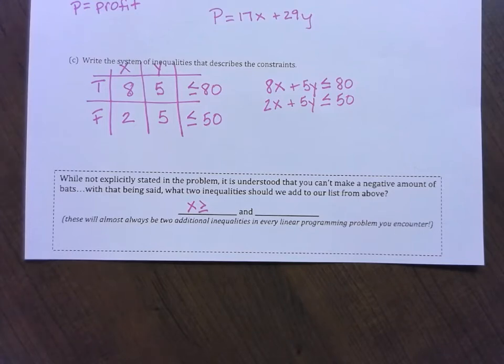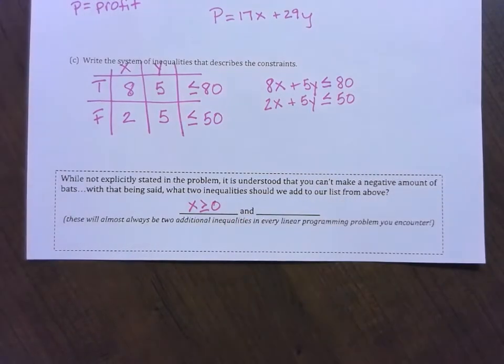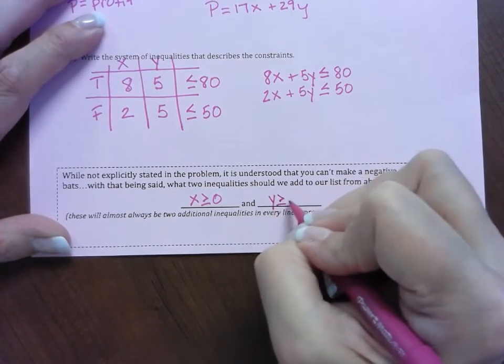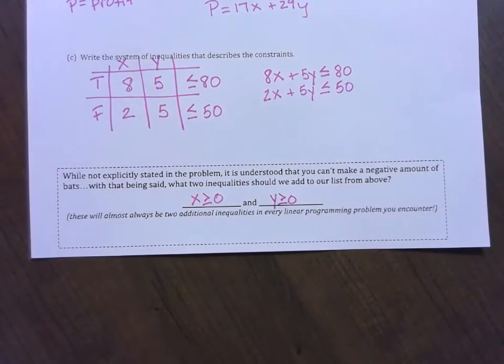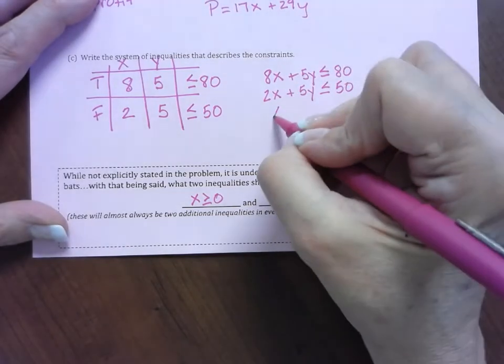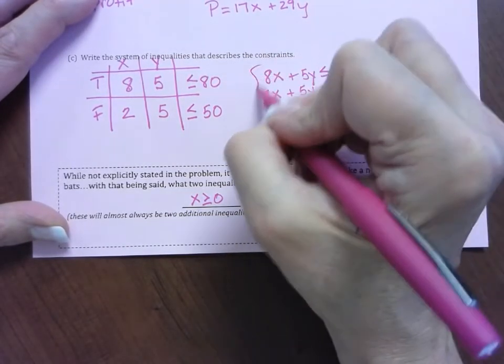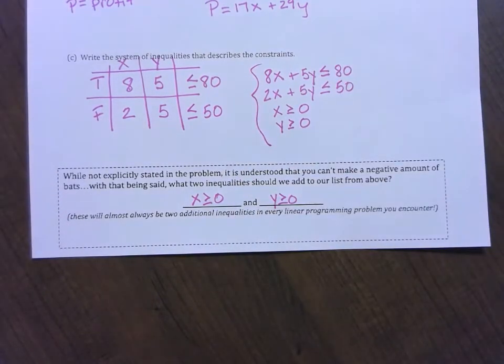Almost 1, but I can make 1. It's just going to be 0. It has to be greater than or equal to 0. Anything less than 0 is a negative, and you can't. I can make 0 bats that day, and that's okay. The same is going to be true for my Big Timbers: I need y greater than or equal to 0. And that, honestly, is going to be true for any of our equations.